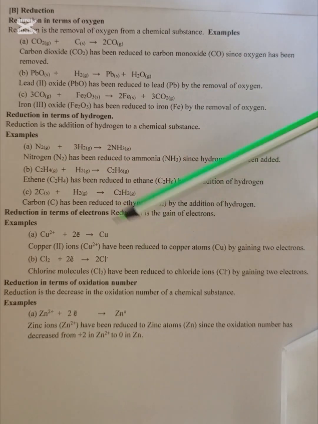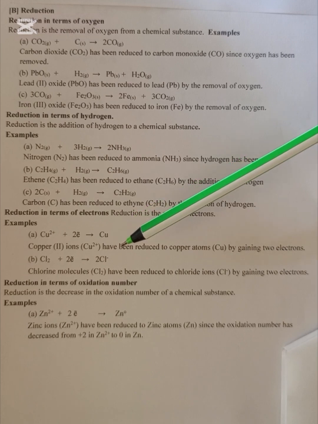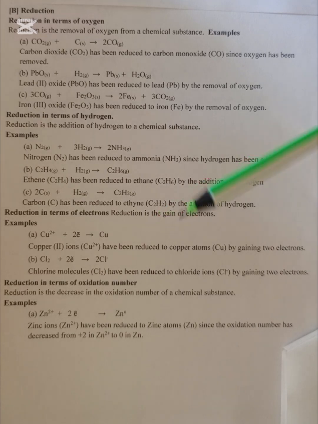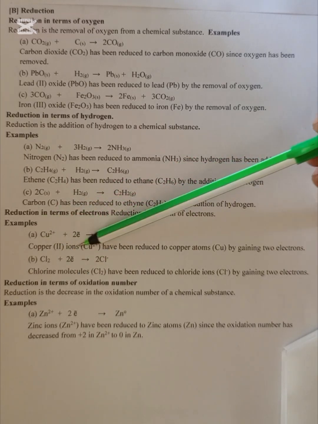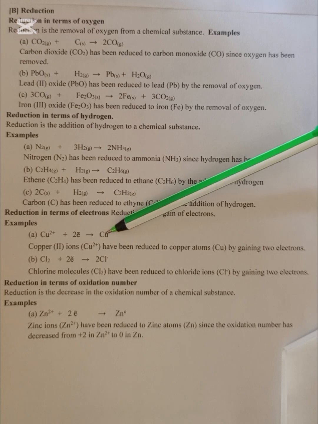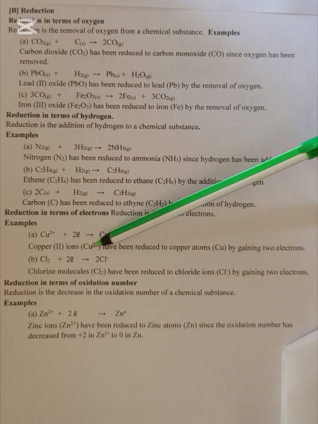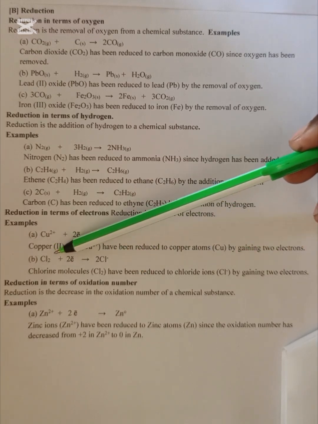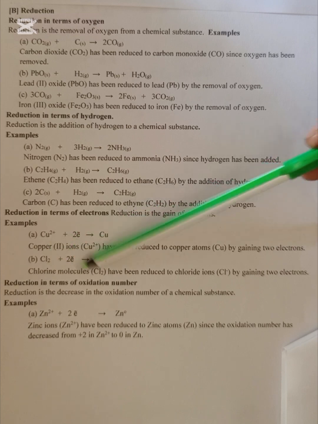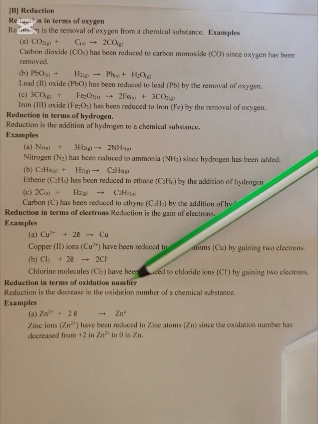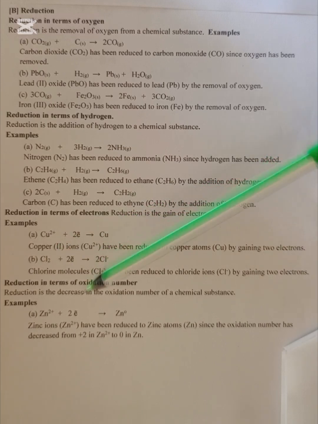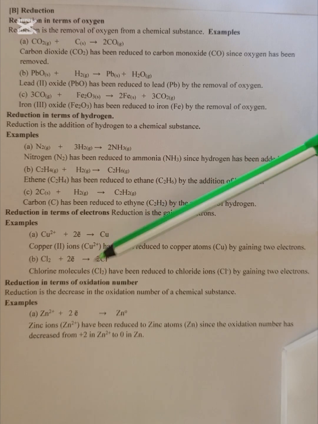It can also be defined in terms of electrons. In terms of electrons, it's actually the opposite of oxidation. If oxidation is the loss of electrons, then reduction is the gain of electrons. As you can see, copper 2 plus has gained 2 electrons to become copper. So copper 2 ions have been reduced to copper atoms by gaining 2 electrons. The same is true for the chlorine molecule. Chlorine has gained 2 electrons to become like this, so we say chlorine molecules have been reduced. This is how you define reduction in terms of electrons.